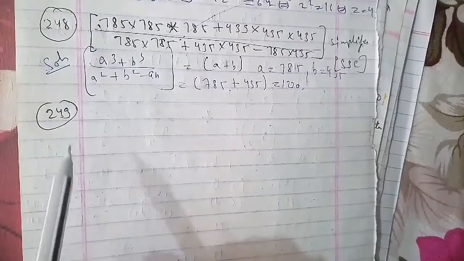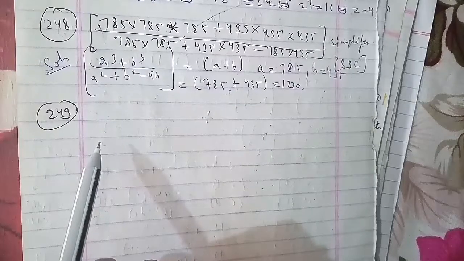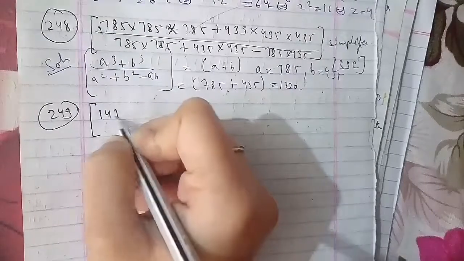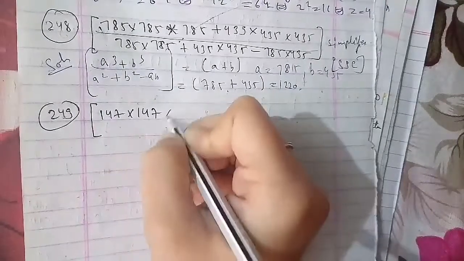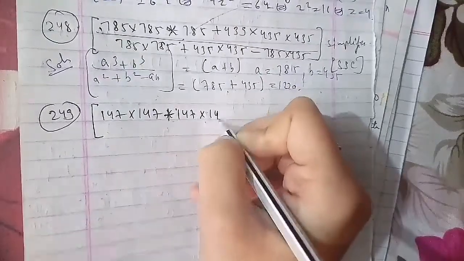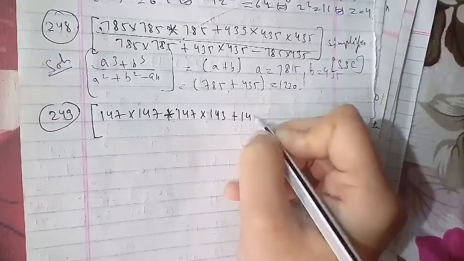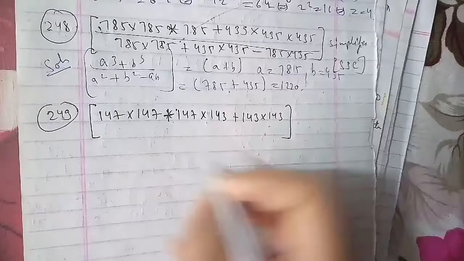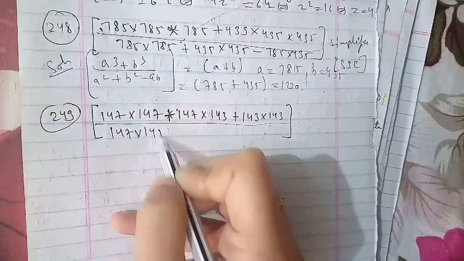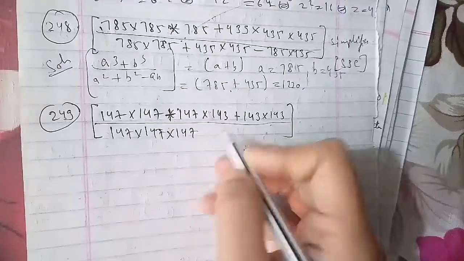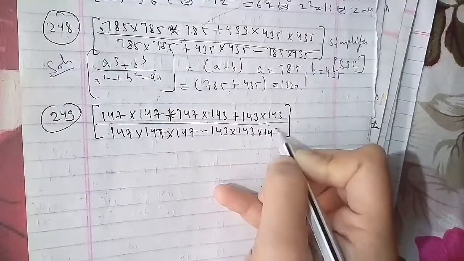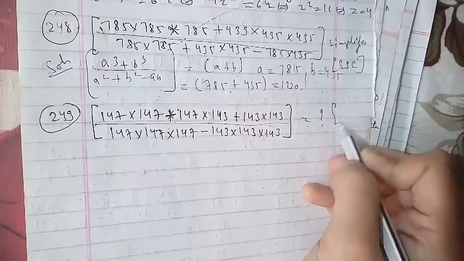Let's go ahead. The expression is (147 × 147 + 147 × 143 + 143 × 143) whole upon (147 × 147 × 147 − 143 × 143 × 143). This has been the question asked in your AAO examination paper, and we'll be going ahead to solve it.